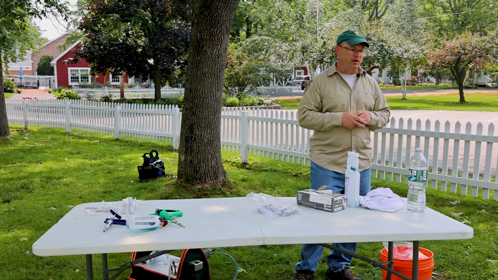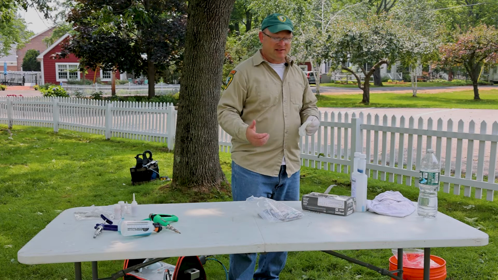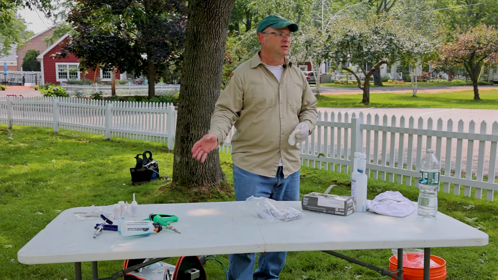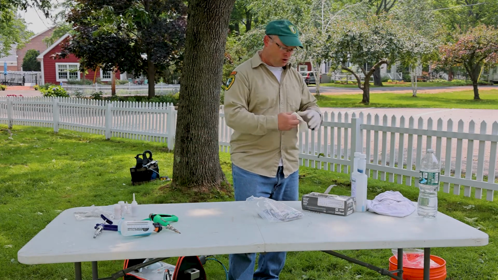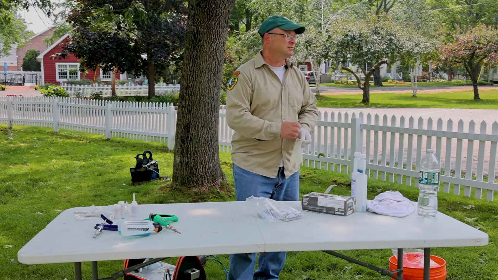You have to do it every year, which means you've got to drill the tree every year, and it can only be injected. You can't spray it on the tree. It's very sensitive to temperature and to photo degradation, so you've got to be careful with it. You've got to keep it cool, and you've got to do it every year. The plus is that it's done ahead of time, so there's no contact with the pesticide, which is nice.